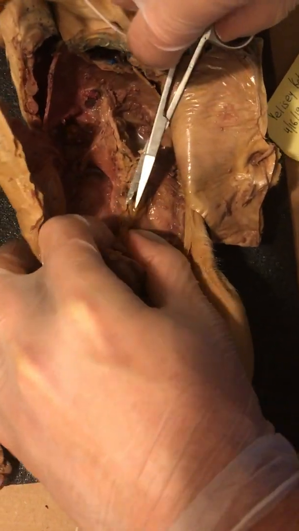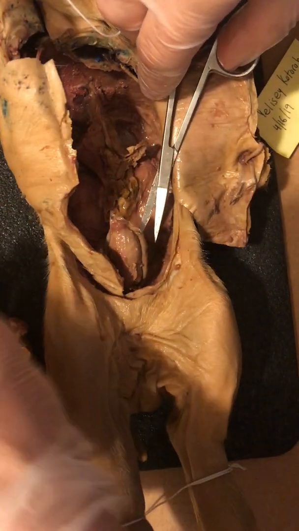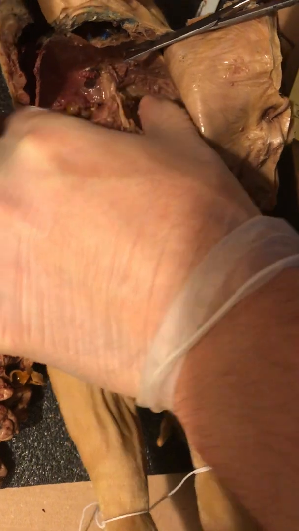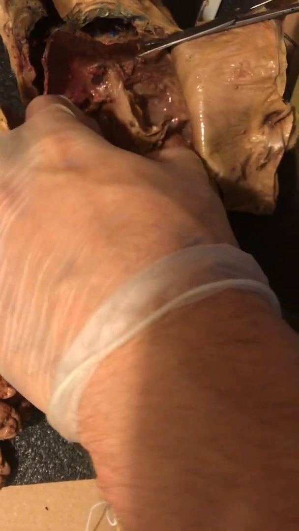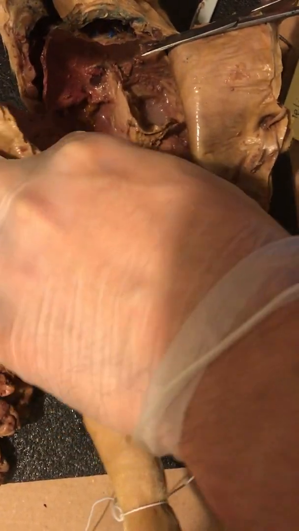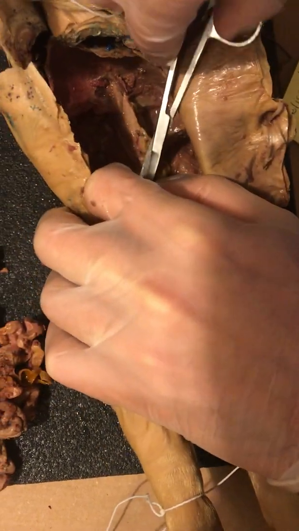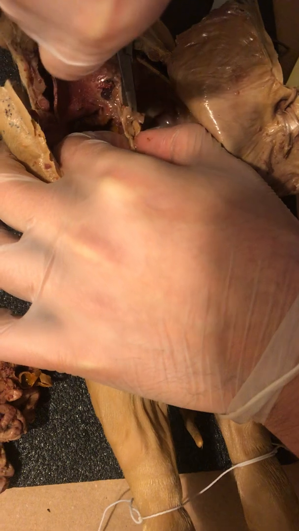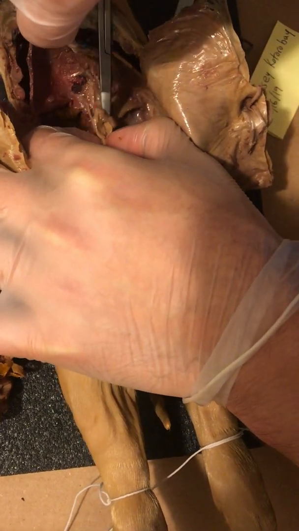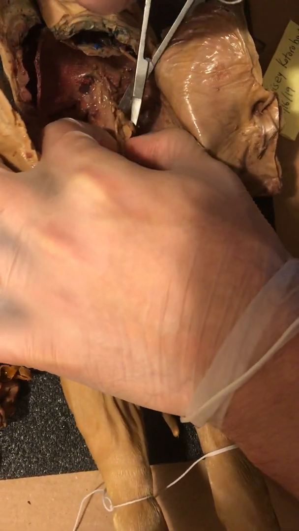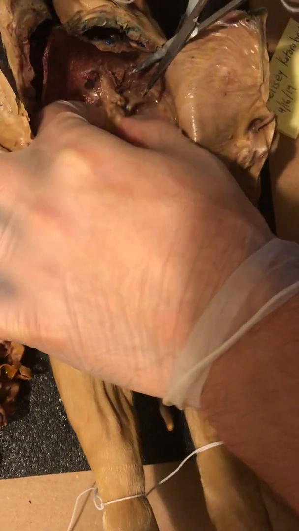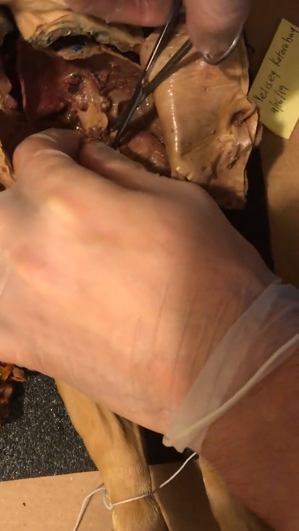I feel like we've removed enough of the tissue to actually visualize. There's a good chunk of liver left here. I'm going to see if I can just kind of separate it with my fingers. That smell is something else, man. Let me tell you.